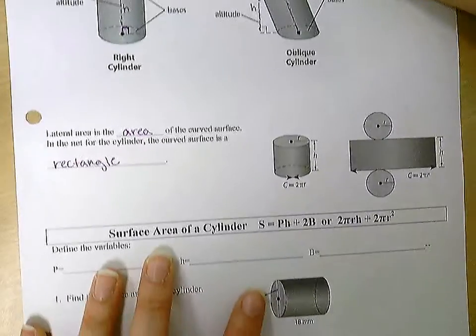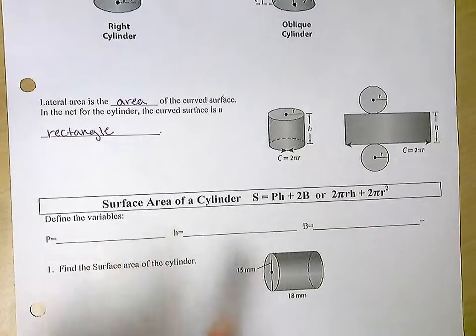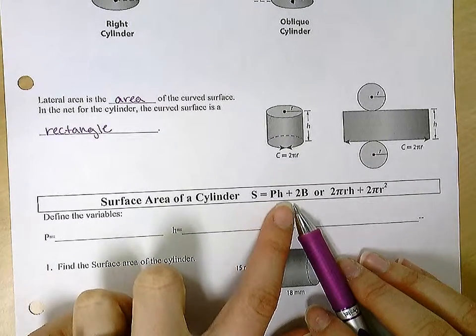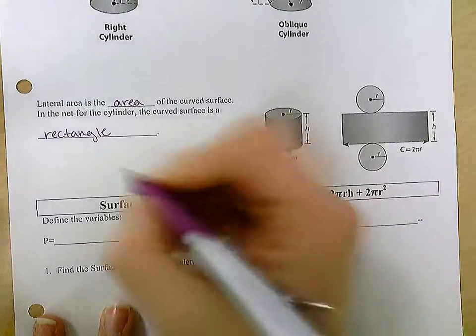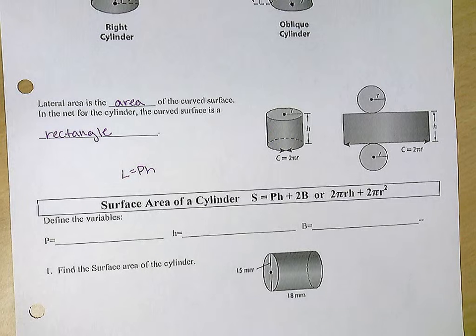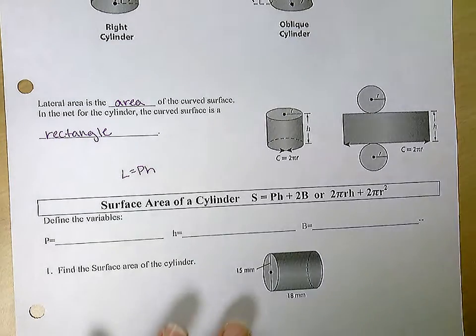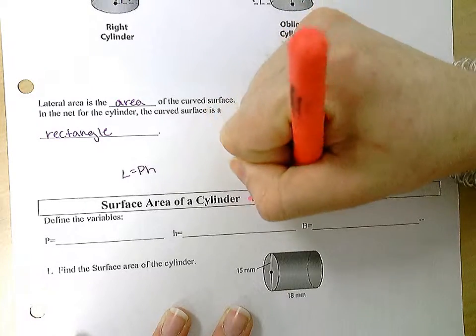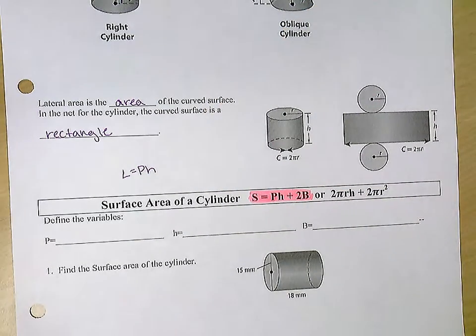To find the surface area of a cylinder then, we still use P times H plus 2B, where your lateral area is still just P times H. You add them. Good job. So we're still using the surface area is P times H plus 2B.